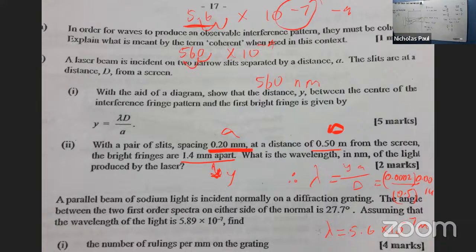So 5.6 by 10 to the minus 7 is the same as 560 nanometers. Right? And this question is supposed to be around there, right? 560 is like yellow or one of those colors down there. So what is the first 5.6 by 10 to the power minus 7 meters? Same thing. Minus 9 meters.